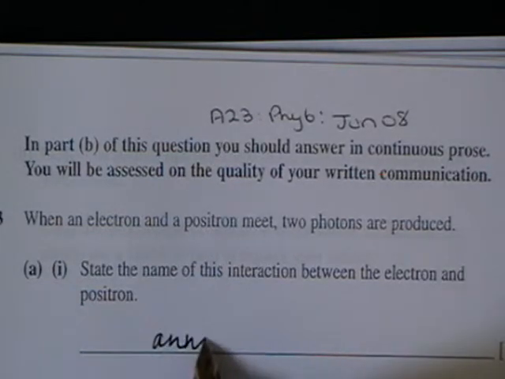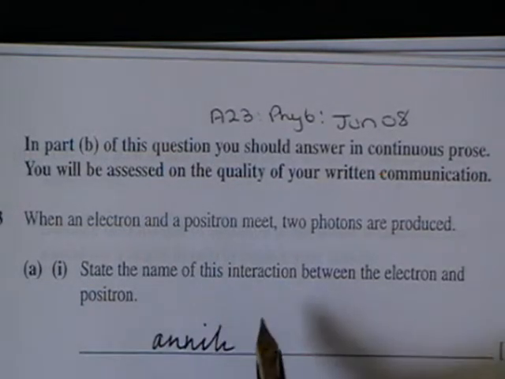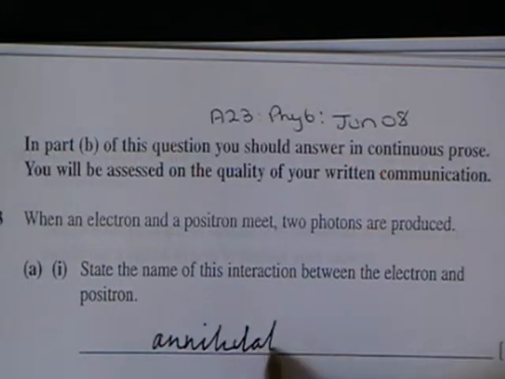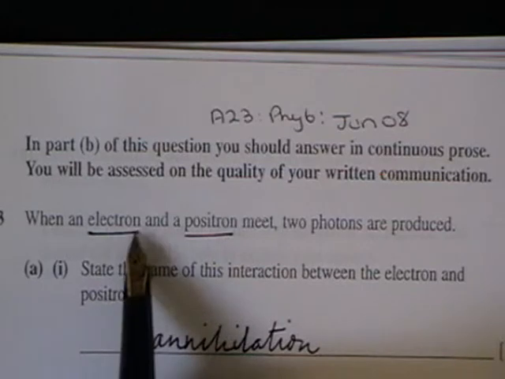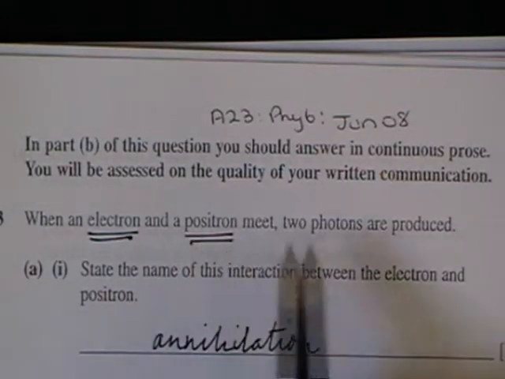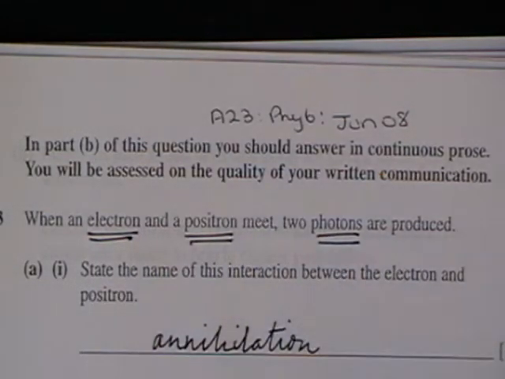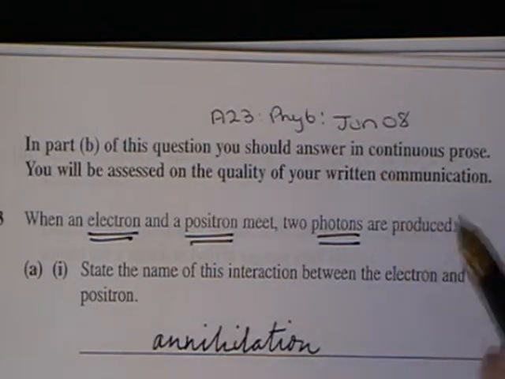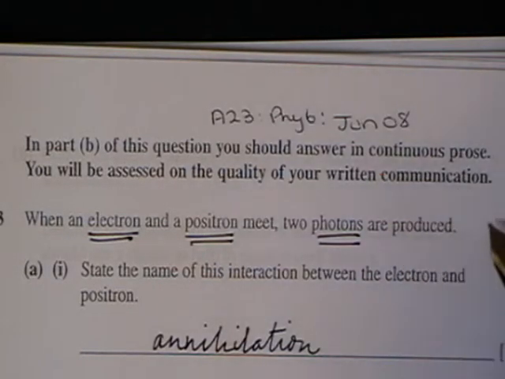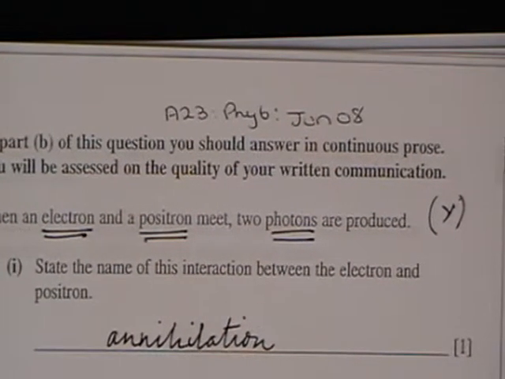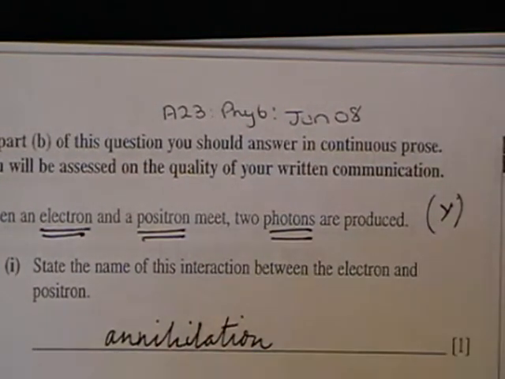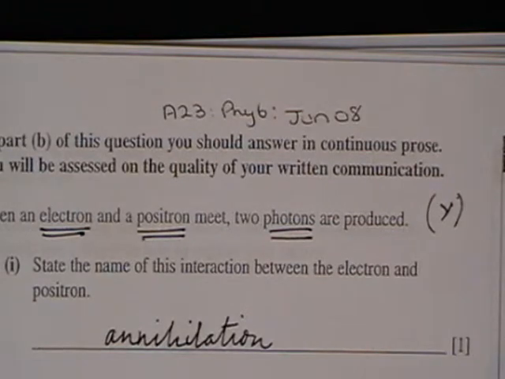Okay, so what happens is annihilation. So we get annihilation at that particular point. A positron meets an electron, they annihilate each other, and they produce two photons. And those photons, remember, would be gamma photons. So we produce gamma photons as a result of that annihilation reaction, and that's because we have a particle meeting its antiparticle.